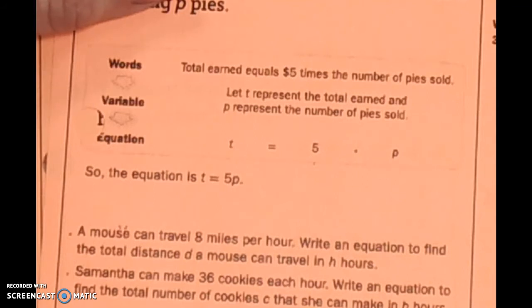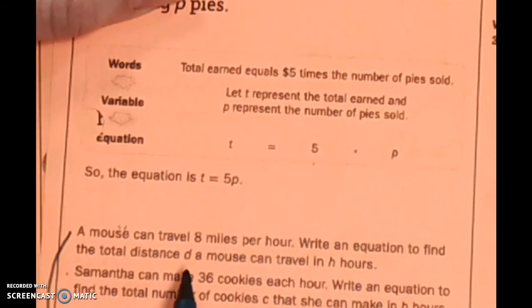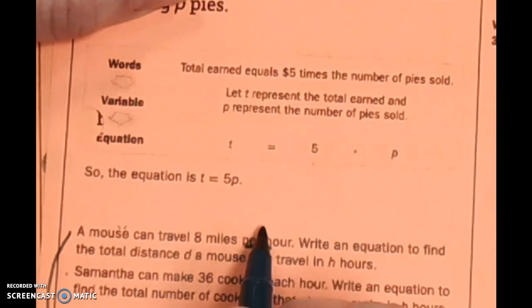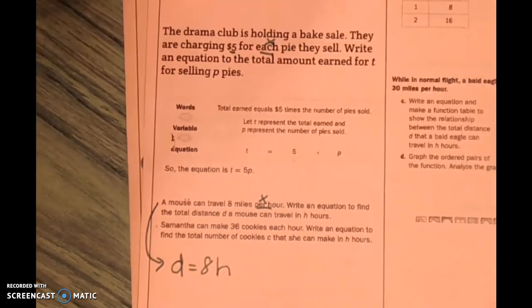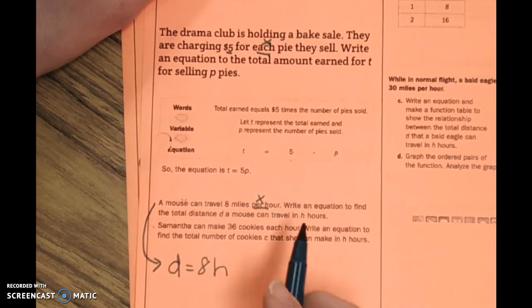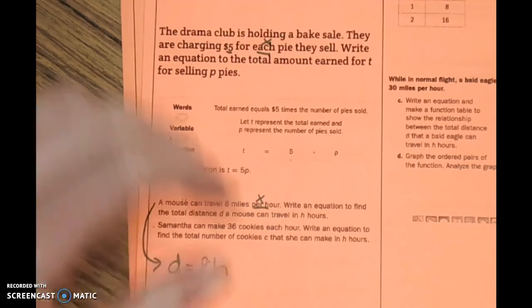Here, a mouse can travel 8 miles per hour. Write an equation to find the total distance. So I'm just going to do it right here. To find the total distance, D, we don't know D, so we're going to do D equals how many miles you can move per hour. So per means we're going to be doing multiplication. So 8 times H. Remember, a letter and a number next to each other means multiplication. And then D equals 8H because those are the letters they told us to use.